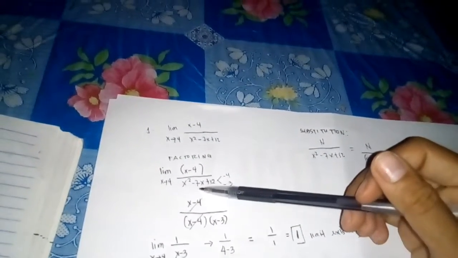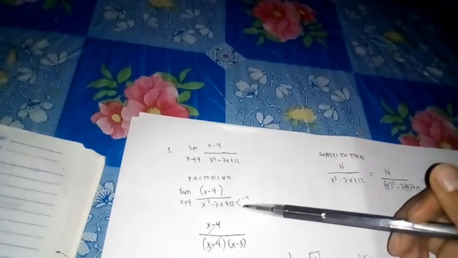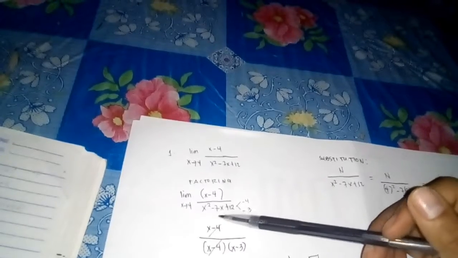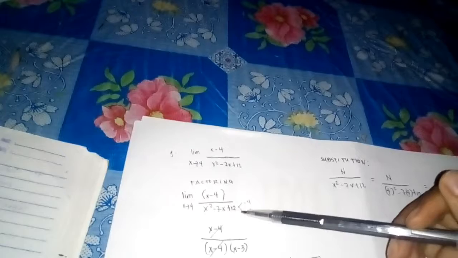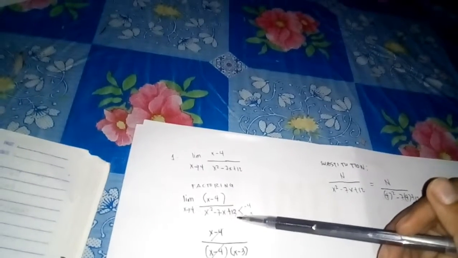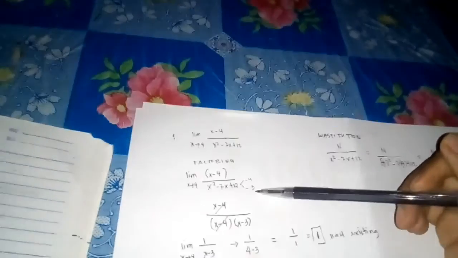We have to factor the denominator, x squared minus 7x plus 12. When you factor it, it is equal to negative 4 and negative 3.